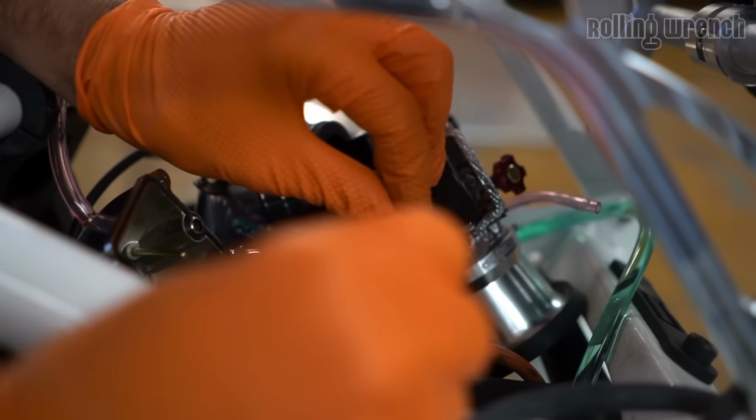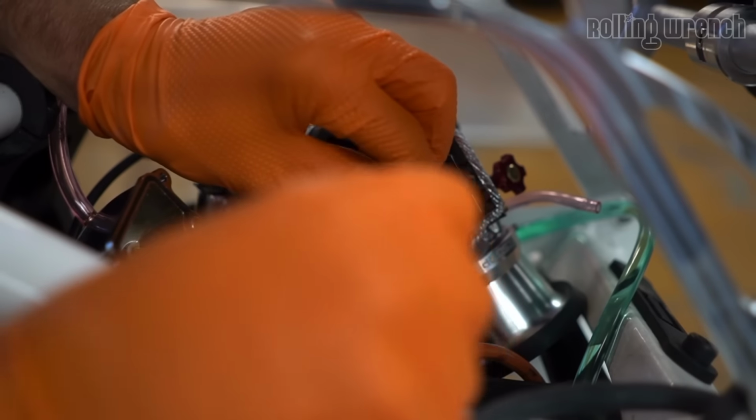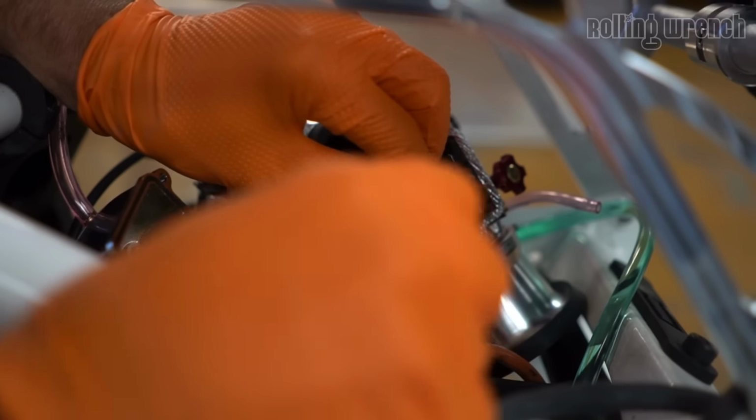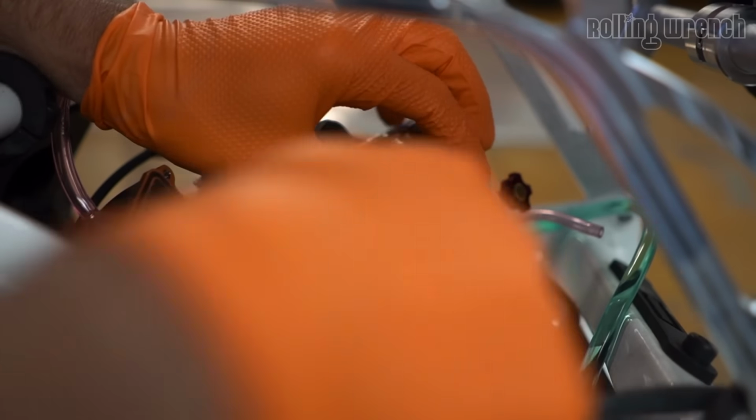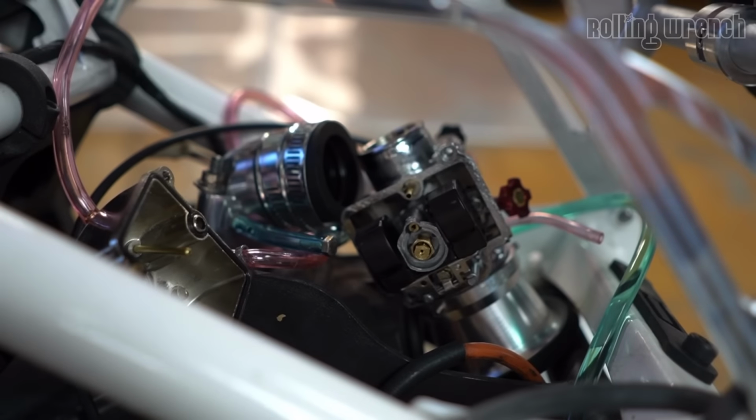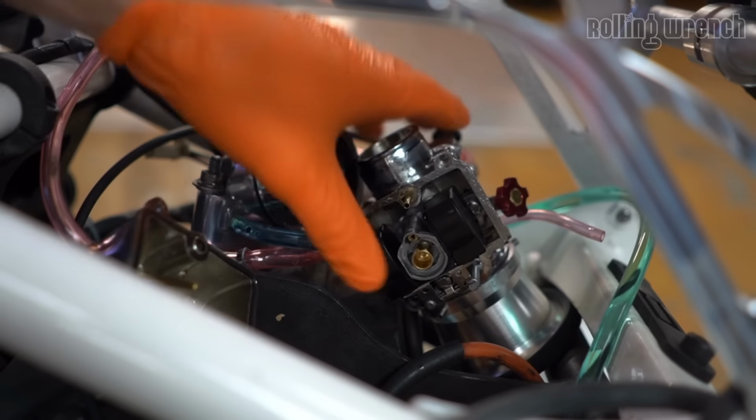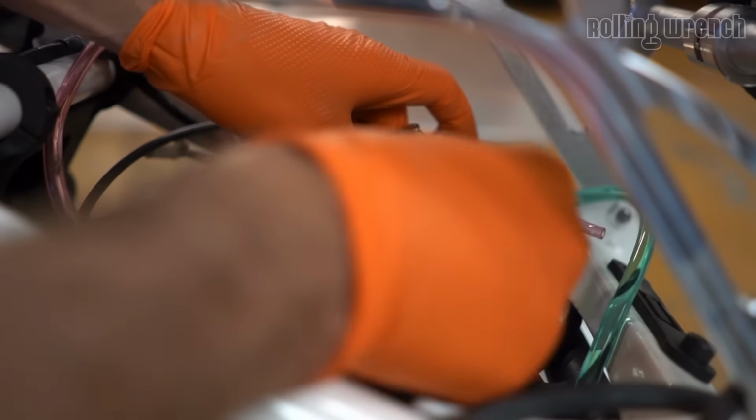But we went smaller. This should be perfect, perfect, perfect. And we can adjust it out with the air screw. We'll do the same thing on the main jet and pull that sucker out of there. We had a 120 main jet in there. We're going to put a 115 in there.